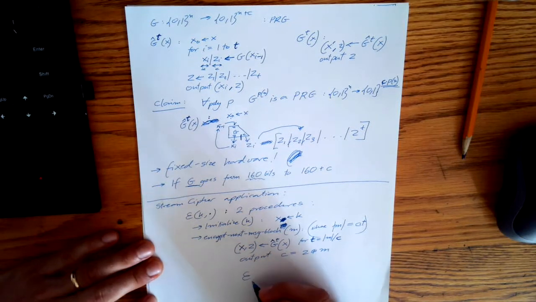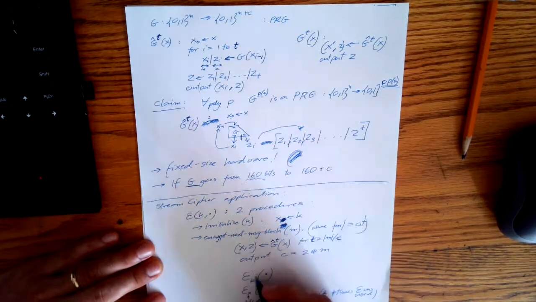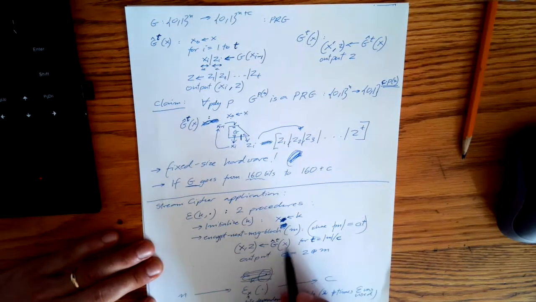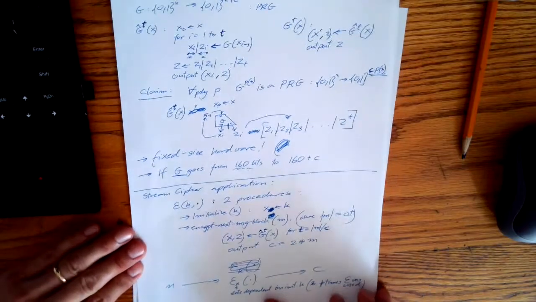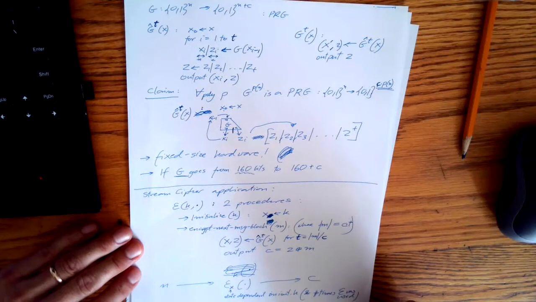You have this little encryptor that really has a state. This is like an abstract view, but the real view is that it has a little state, dependent on the initial key and the number of times E was used. And when a message comes, it outputs the ciphertext by using this procedure. And the same for decryption. It's exactly the same process, because in a stream cipher, encryption and decryption are basically the same procedure.